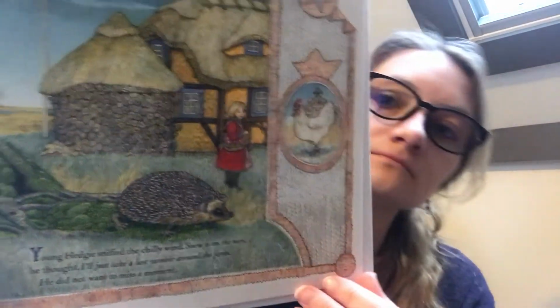Young Hedgie sniffed the chilly wind. "Snow is on the way," he thought. "I'll just take a last ramble around the farm." He did not want to miss a moment. He could barely keep his eyes open as he walked. The hens noticed at once. "Time for Betty Bye," they cackled. "It won't be long before you have to hibernate, and our coop will be bedazzled by icicles."